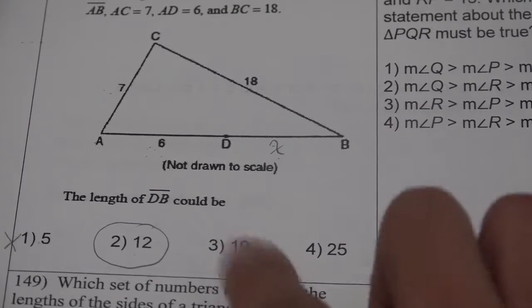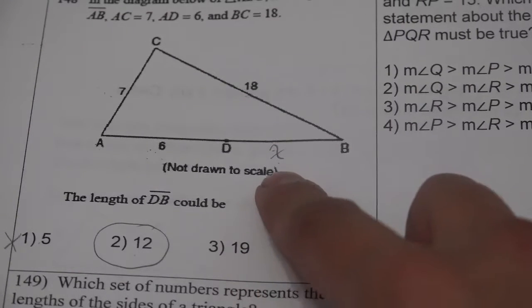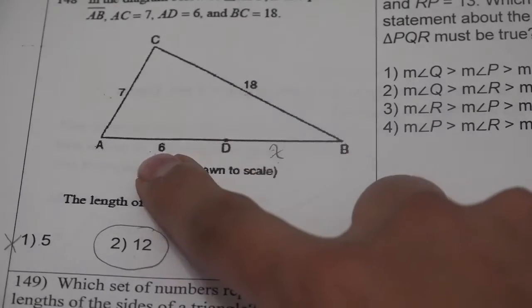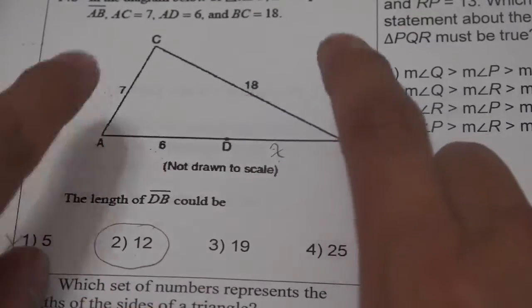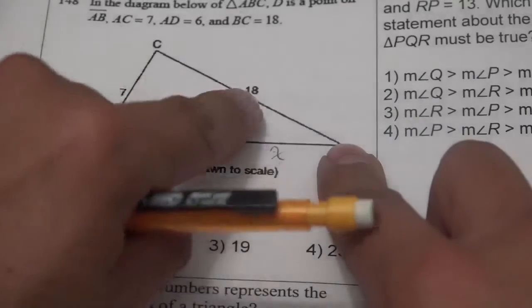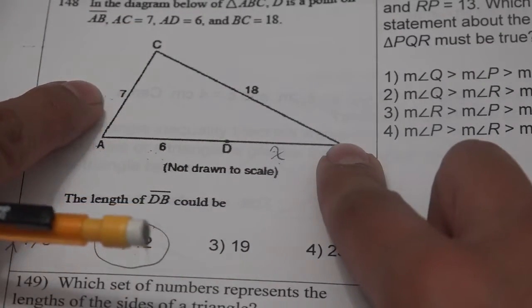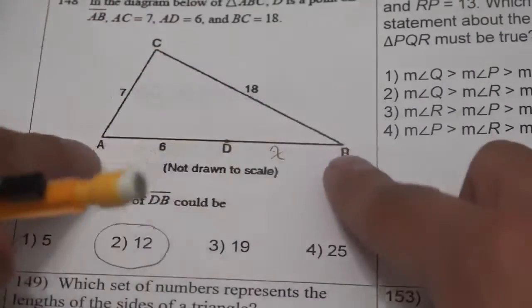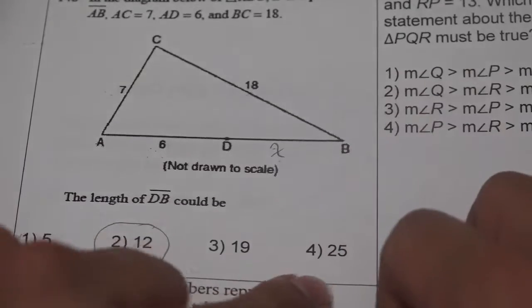Alright. Now, why not 19 or 25? Well, I could put 19 in here. 19 plus 6 is 25. So this length will be 25. So let's see. 18 plus 7 is 25. 25 is not greater than 25, so this cannot be. And the same goes for this one.